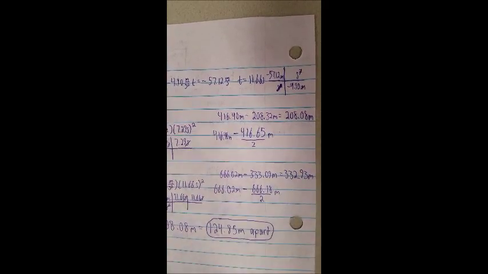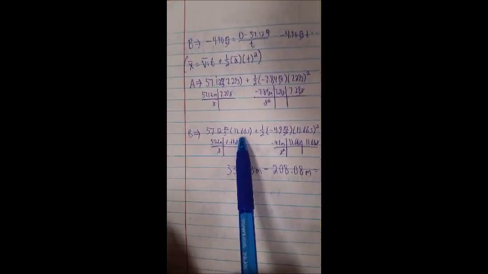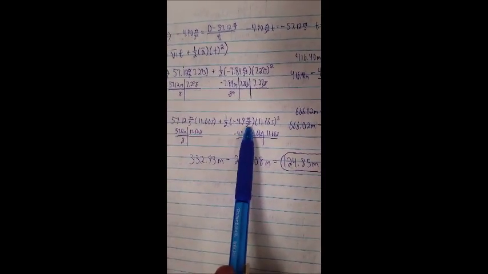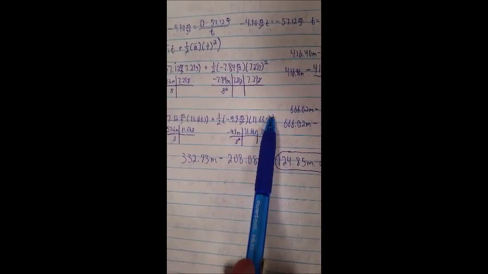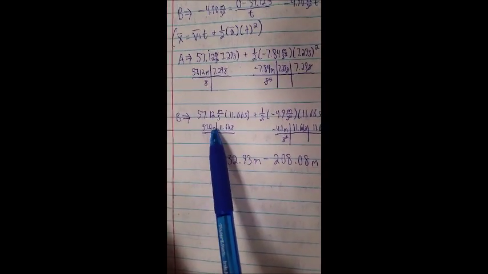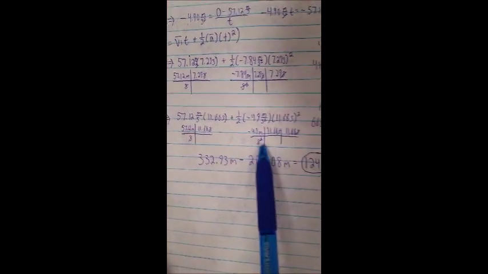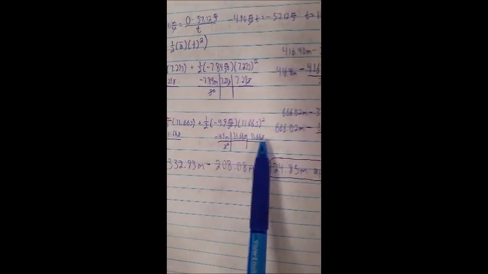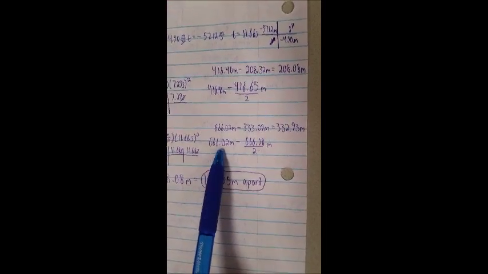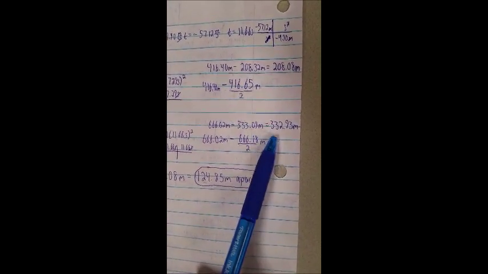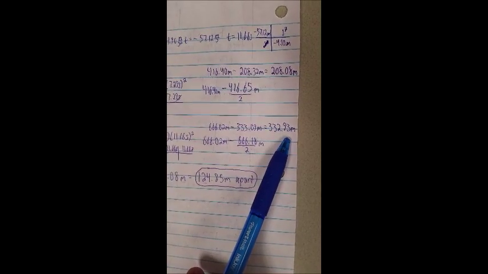For block B, it is the same scenario. Your initial velocity times the time we found for block B, plus 1/2 times the acceleration we found for block B, all multiplied by the time squared. Seconds on the top would cancel from seconds on the bottom, leaving you with just meters. 2 seconds on the top, and 2 seconds on the bottom would also cancel out, leaving you with just the meters. And your new numbers for this scenario would be 666.02 meters minus 333.09 meters equals 332.93 meters.